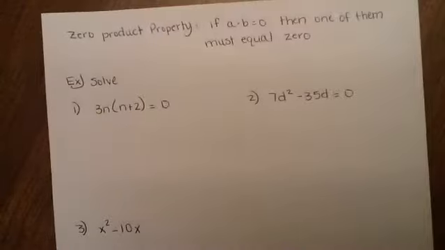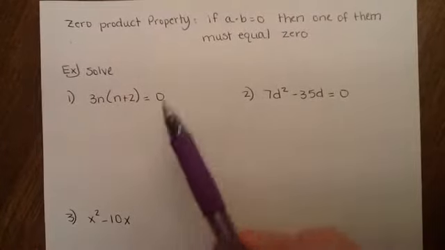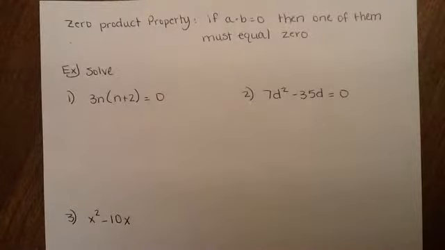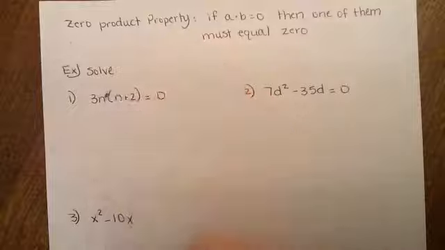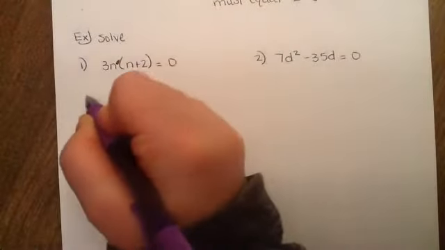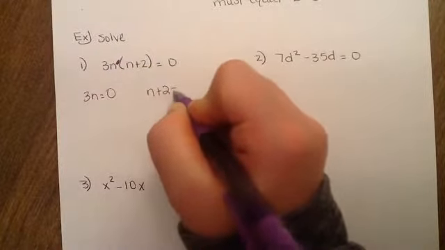The last thing we're going to look at today is solving equations. The zero product property says if you have something times another and it equals 0, so 2 things multiply to equal 0, we know one of them must equal 0. So when we solve, I'm going to set each part equal to 0. So this is 3n times n plus 2 equals 0. So one of these has to be 0. So I'm going to set both of them equal to 0.